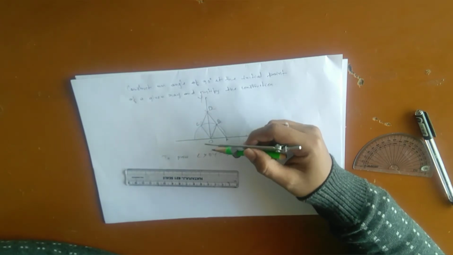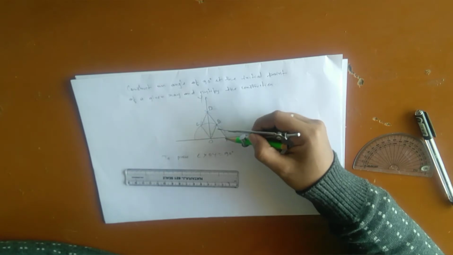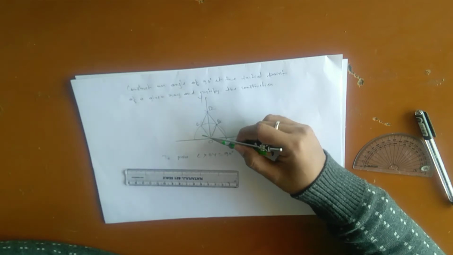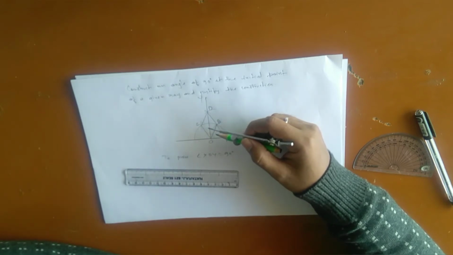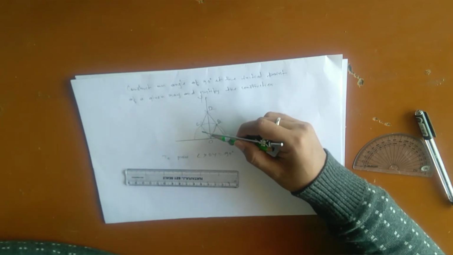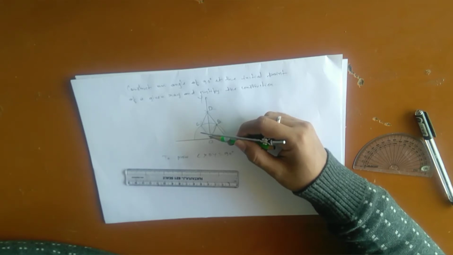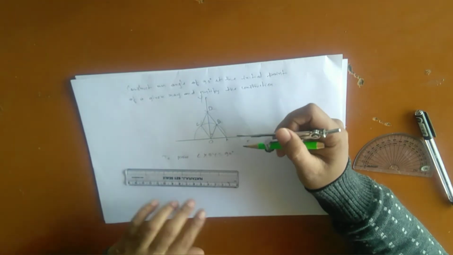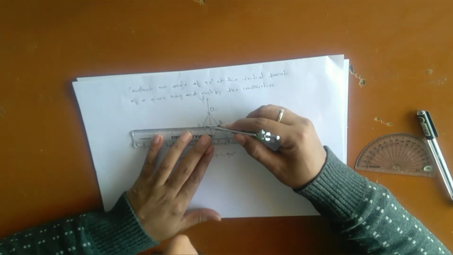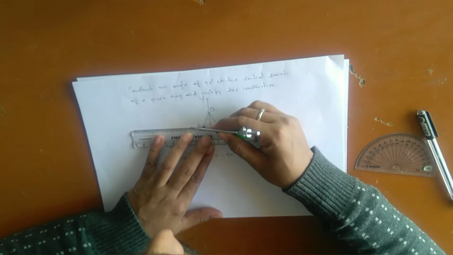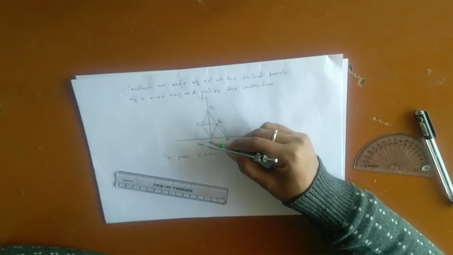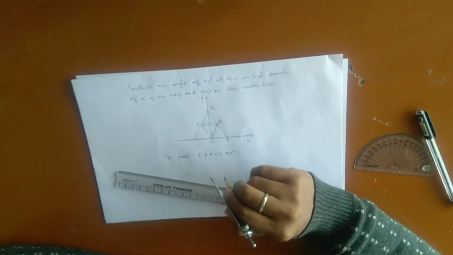So how are we going to do it? We already know that angle AOB is 60 degree, as AOB is an equilateral triangle, and we need to show that this part is half, that means 30 degree. How will we do it? For that we'll join this part also. If you join it, you can see that AOB and BOC are two equilateral triangles.